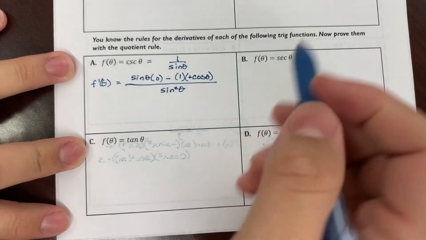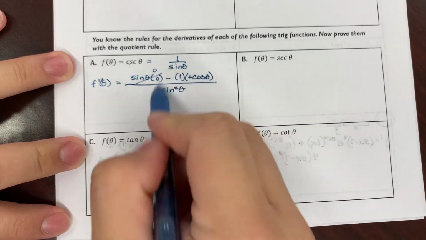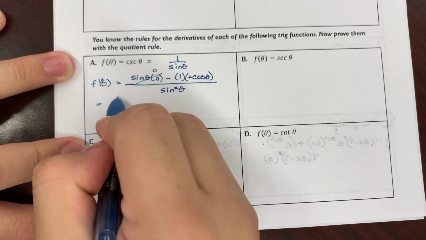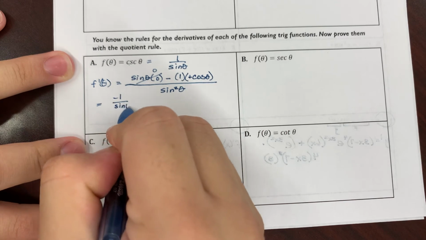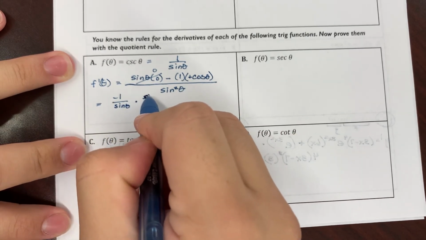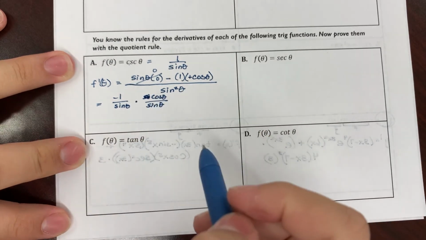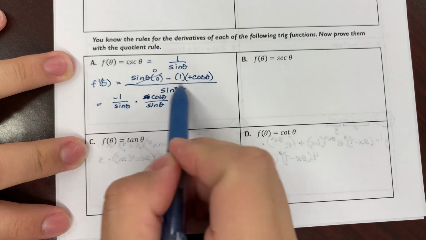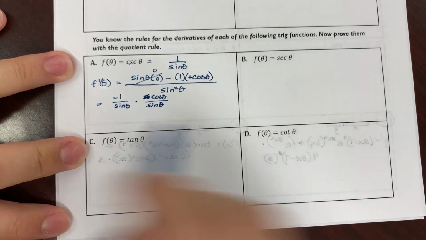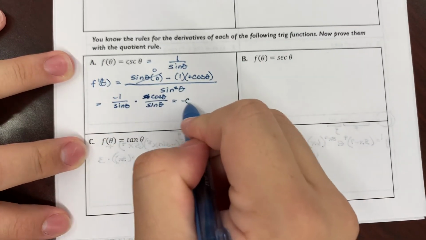Okay, so obviously this first term is going to be 0. And so you can almost think of this, and I'm going to break it up, as negative 1 over sine of theta times cosine of theta over sine of theta, right? Because I'm just breaking up the denominator, because if I multiplied across, I would end up with sine squared. And then you'll notice here that 1 over sine is negative cosecant of theta.